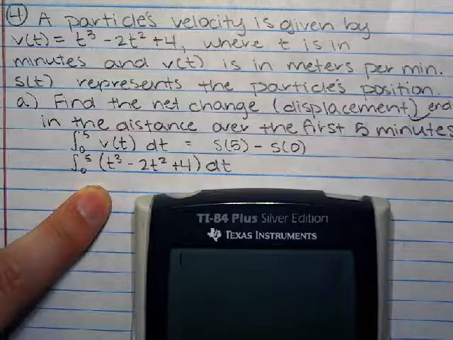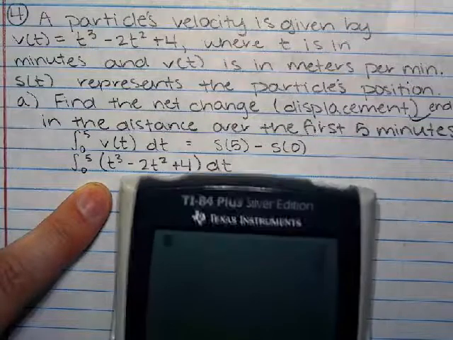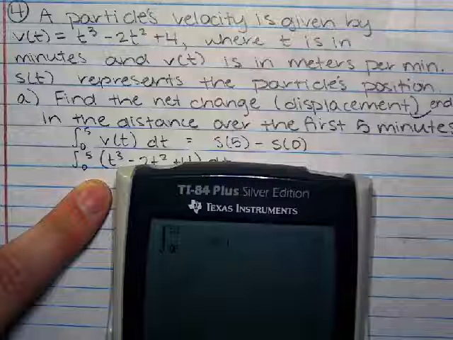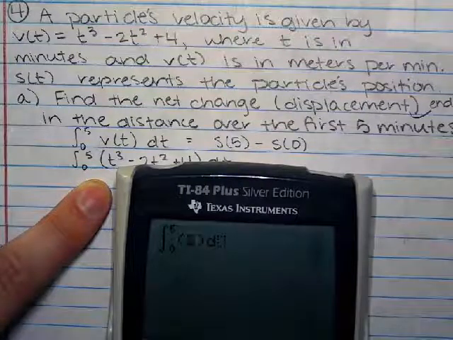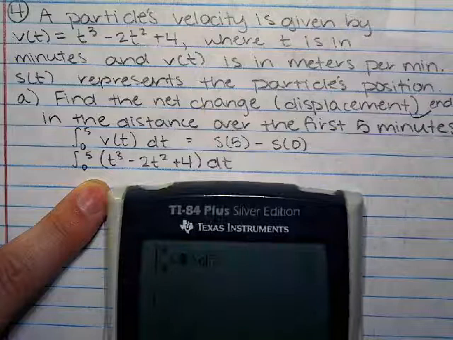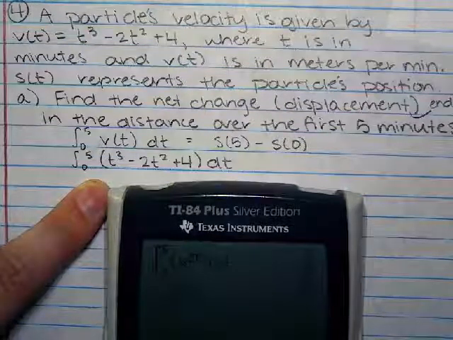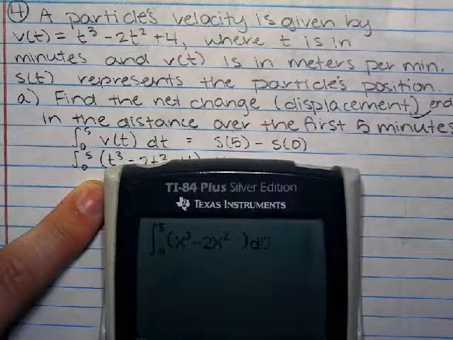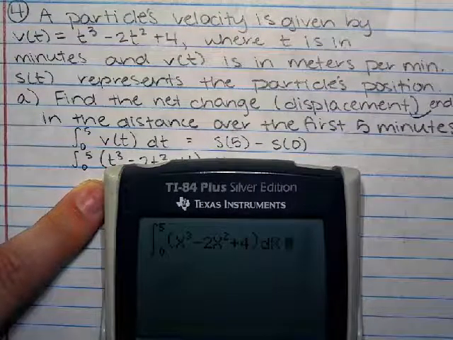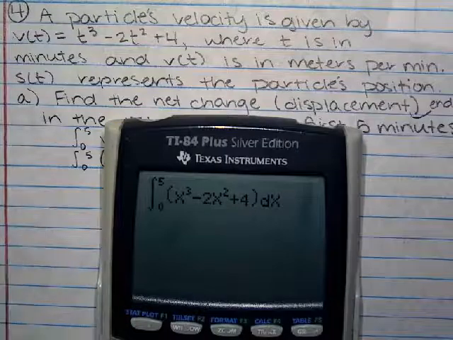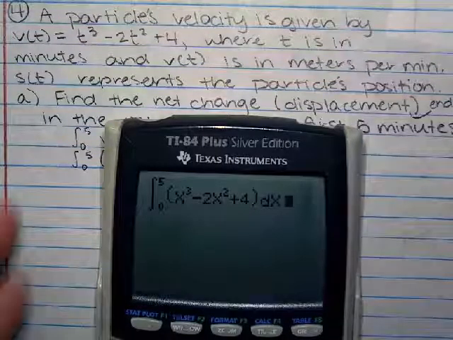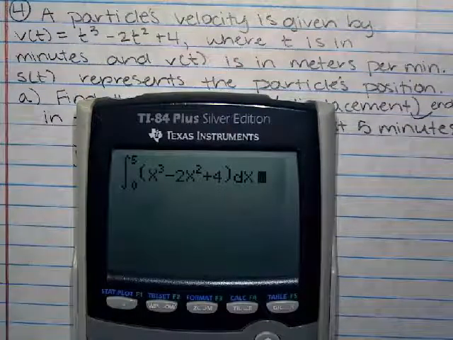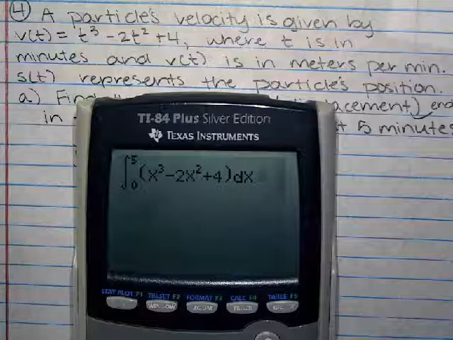So how do we get to where we can type this in on our calculator? Okay, so math 9, 0 to 5. And you can do t's, but you don't need to. You can just do x's. But if you want to do t's, that's certainly fine. So what do we end up getting?